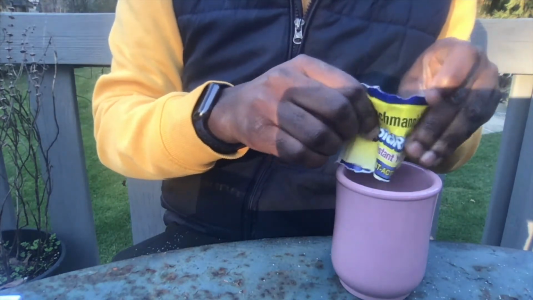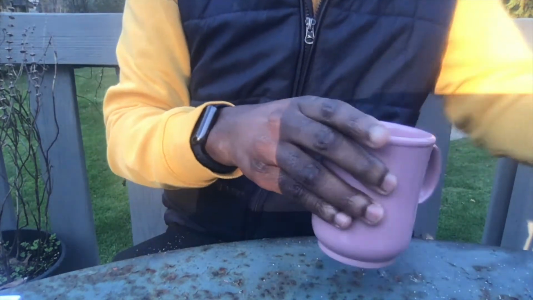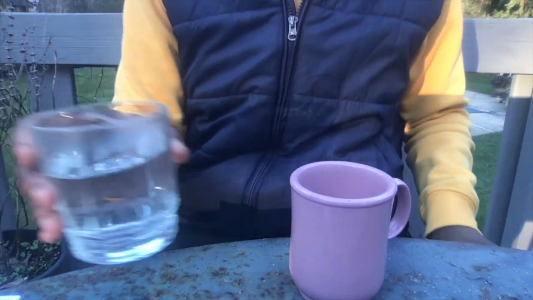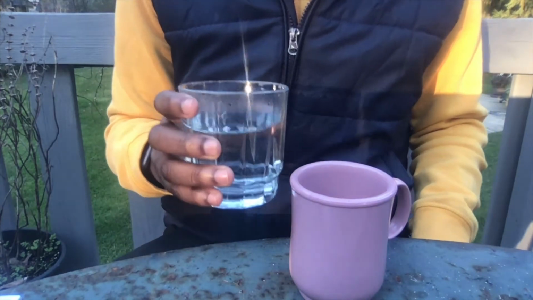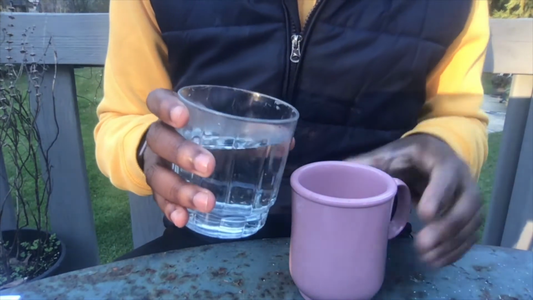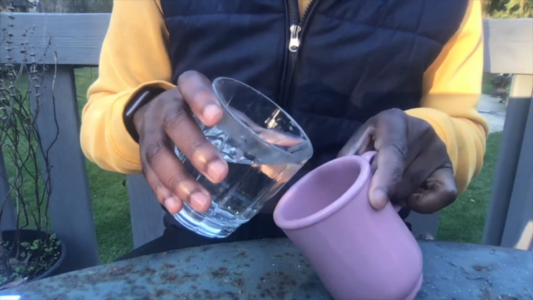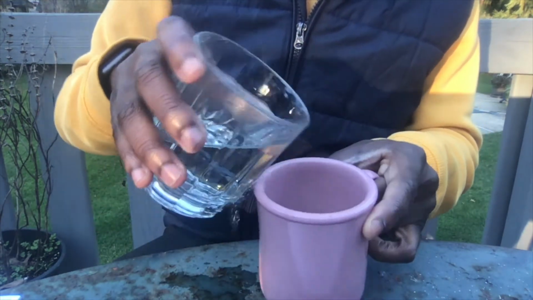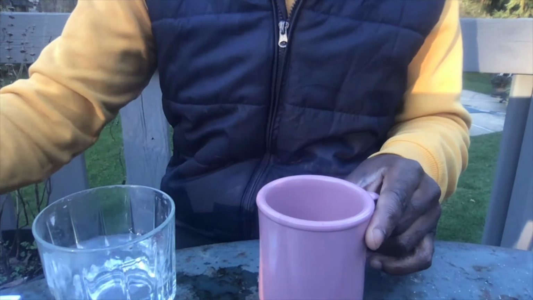Awesome. Alright, so we do have that instant yeast now inside of this cup. So we're just going to top this off with a little bit of this warmish hot water. Not too much, I don't want it to be too much. Oops, just fill a little bit. Okay, and I'm just going to mix this with the spoon now.